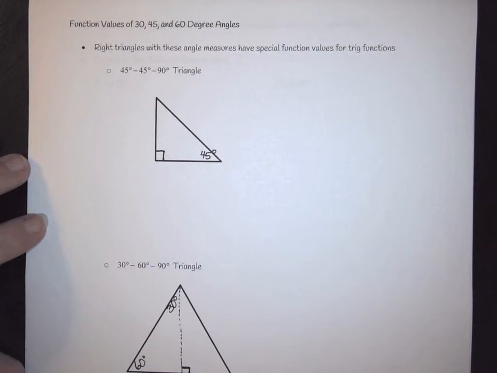In this video, we are going to look at two special types of triangles and how they relate to trig. The two triangles are the 45-45-90 and the 30-60-90. So let's start with the 45-45-90 triangle.